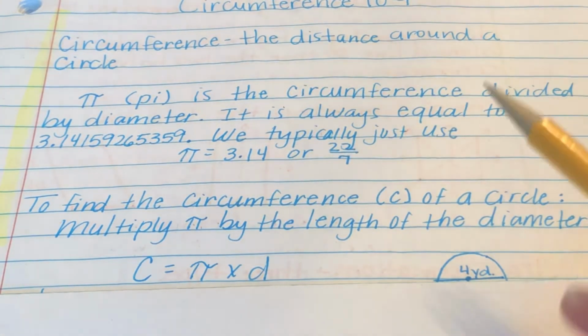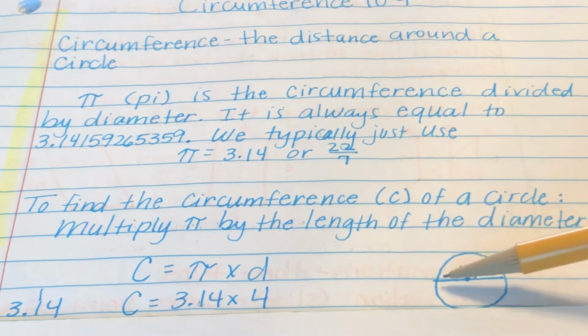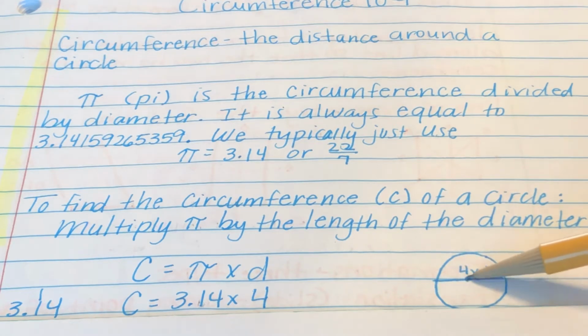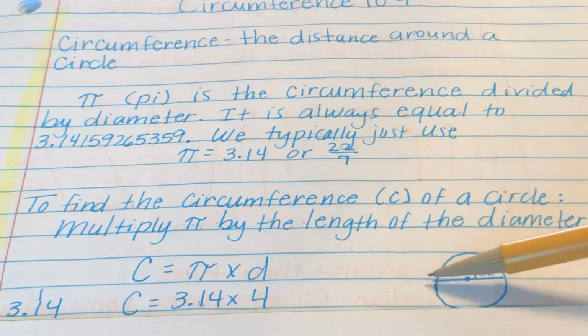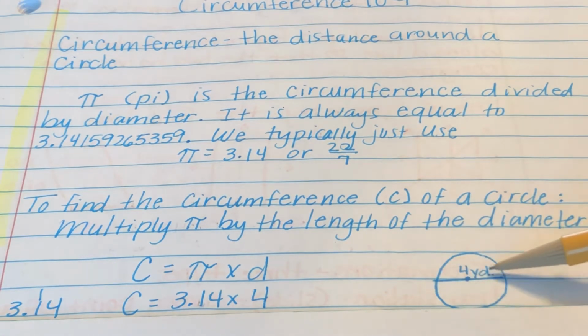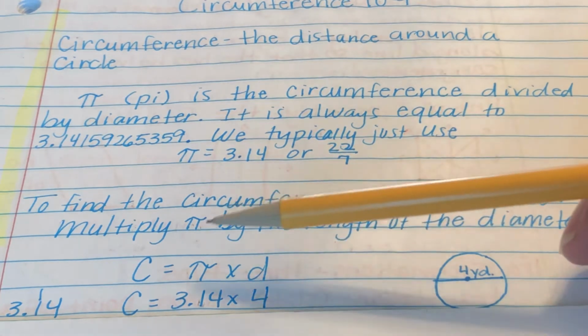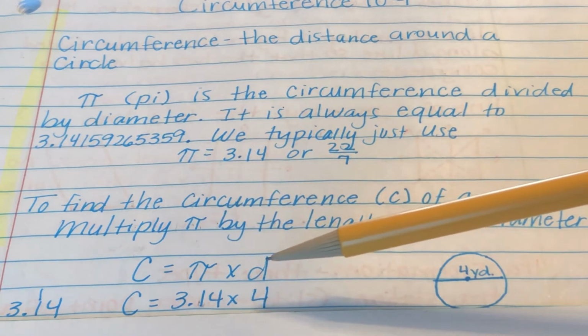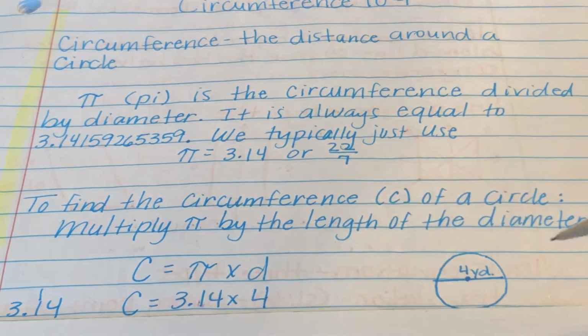So if you have the formula already, you know that all you're going to do is multiply pi times diameter. So if we look at my circle right here, it shows me I have the diameter. It's the entire length. Remember, the diameter went all the way across, and it had to pass through the center. Circumference is this outside of the circle, but to find the circumference, we need to know the diameter. On this one, it's 4 yards. So all we did here was plug in the formula. I've got C equals pi times diameter. Now I'm going to put the numbers in there. C equals, well, pi is 3.14 times, here's my diameter, 4. So all I did was fill in the numbers.